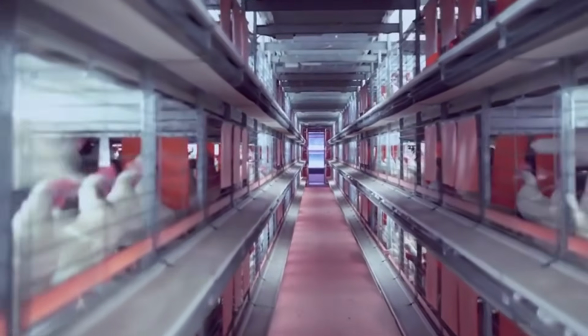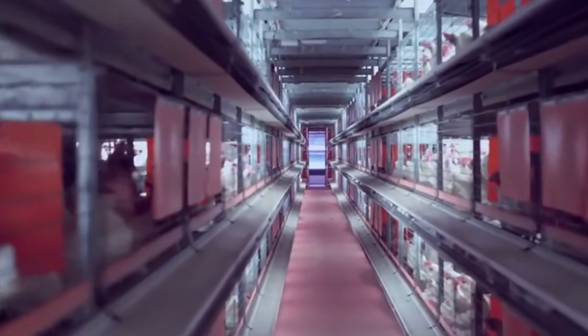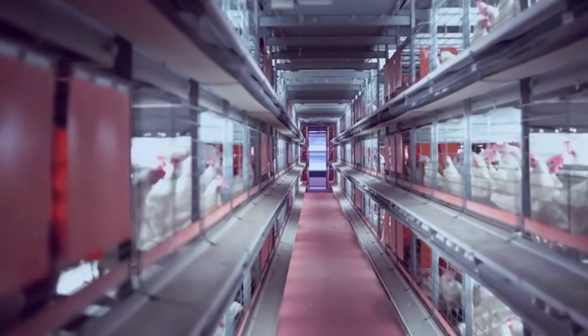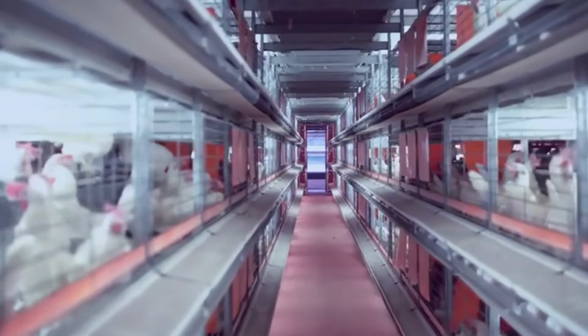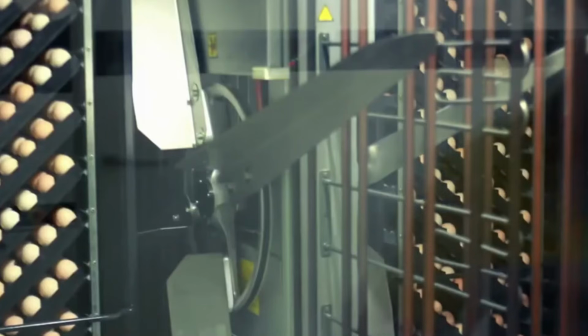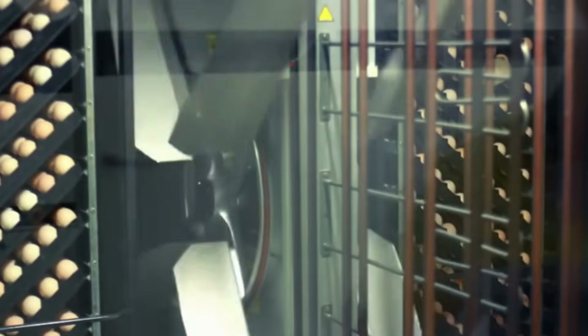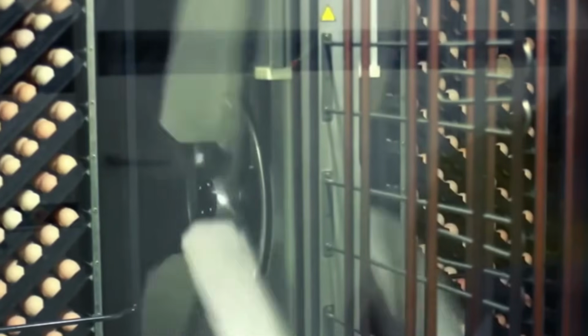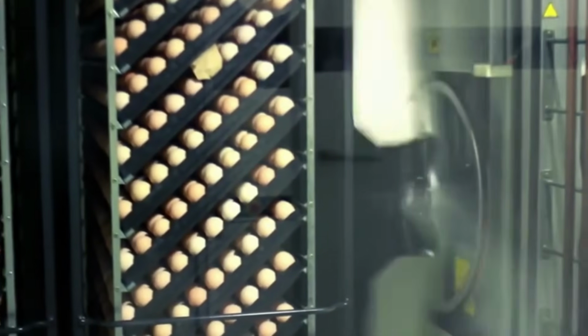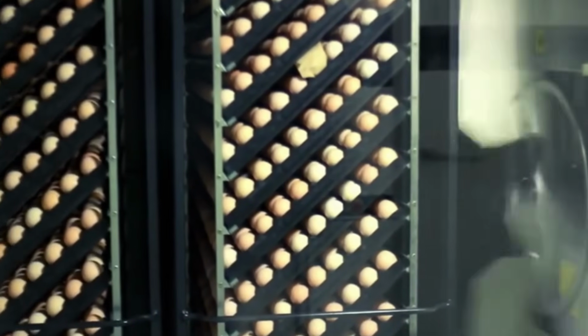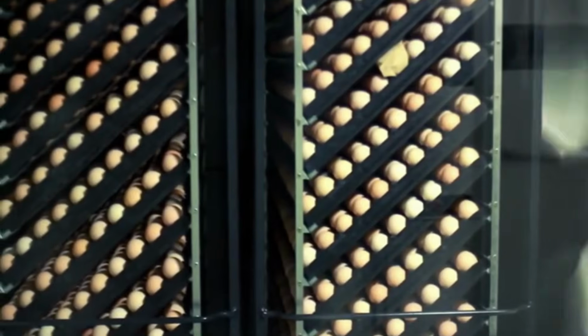In conclusion, chicken egg incubation technology and broiler raising methods have come a long way, transforming poultry production into a highly efficient and technologically advanced industry. From precisely controlled incubators to automated processing plants, every step of the process has been optimized to ensure high-quality, safe, and affordable chicken meat for consumers worldwide.